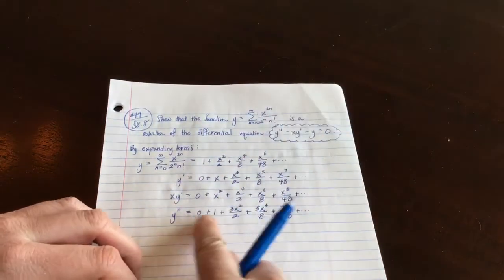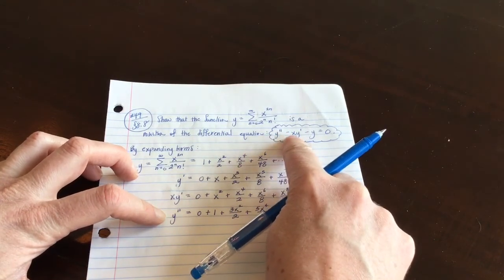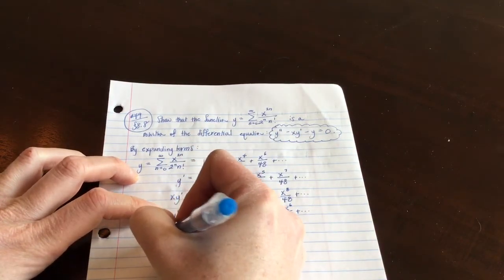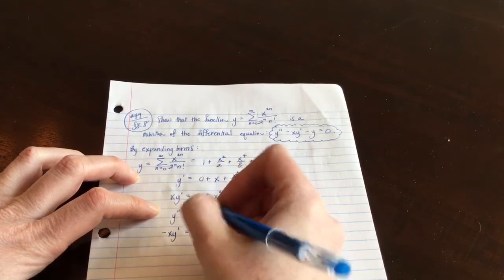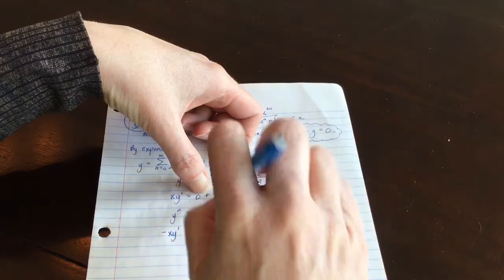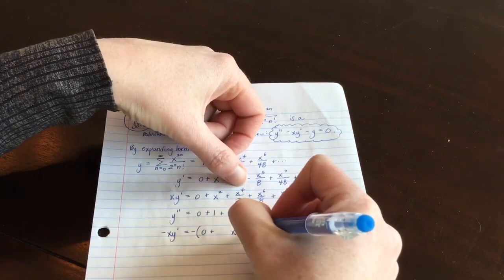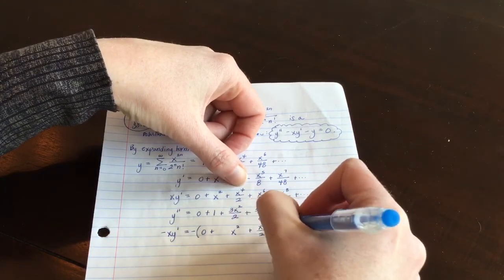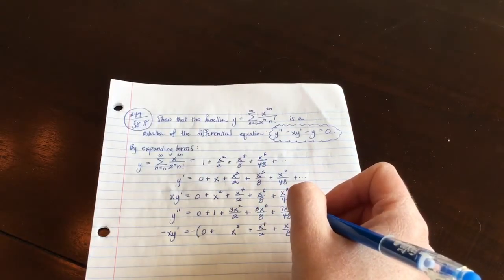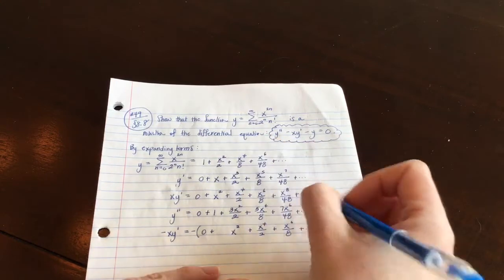Okay. So notice I have y double prime right here, which is very convenient. And the first thing that I would do is take y double prime and subtract xy prime from it. So I'm just going to go ahead and write that. I'm going to subtract xy prime from the left side. And then on the right side, that would look like subtracting 0 plus, I'll try to line up like terms. 0 plus x squared plus x to the 4th over 2 plus x to the 6th over 8. And then I think I'll just say plus dot dot dot instead of including that next term.